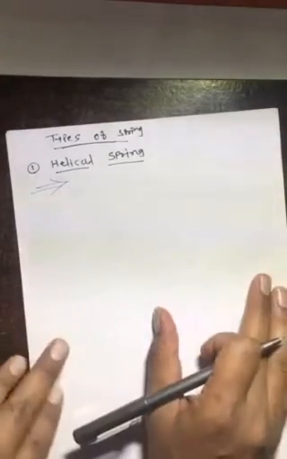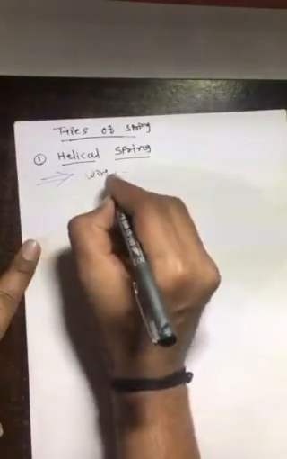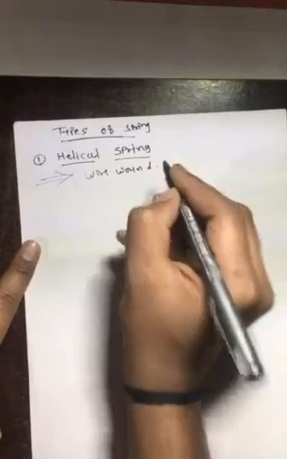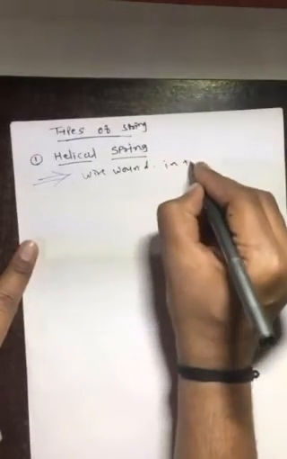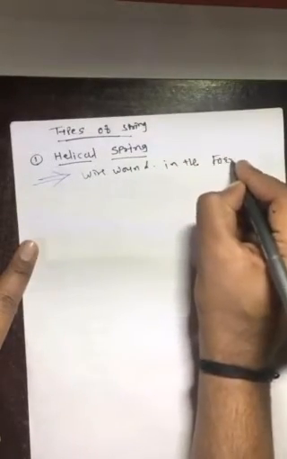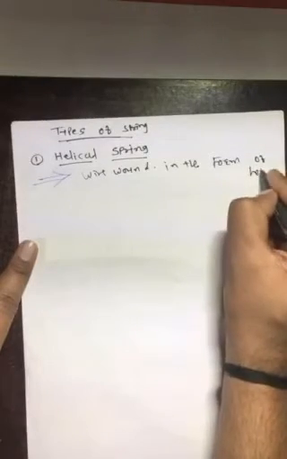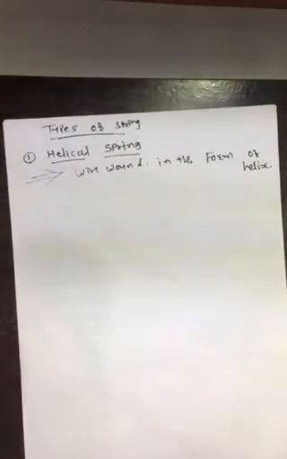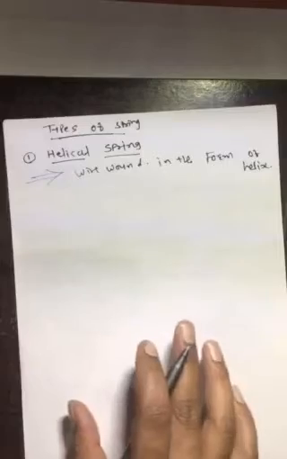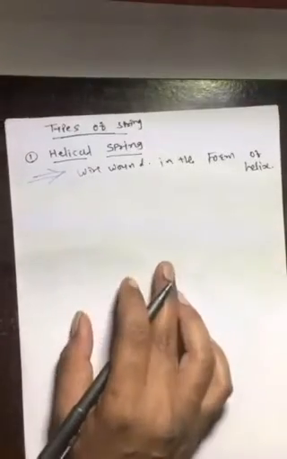First, what is a helical spring? Helical springs are made of wire wound in the form of a helix.